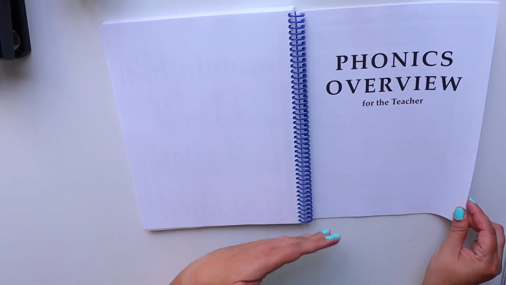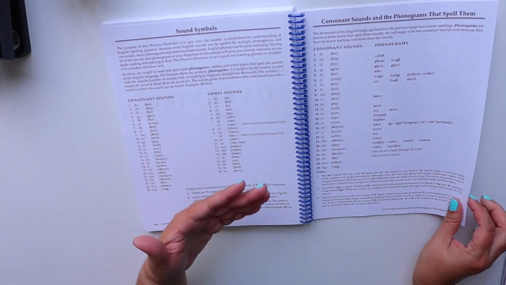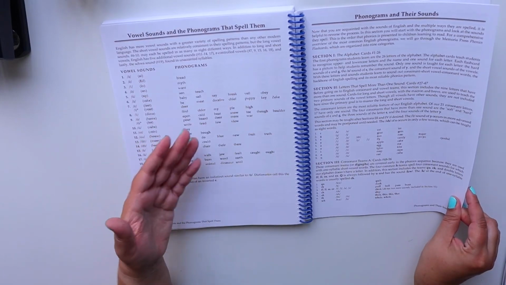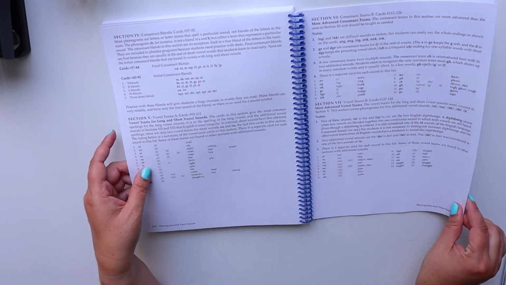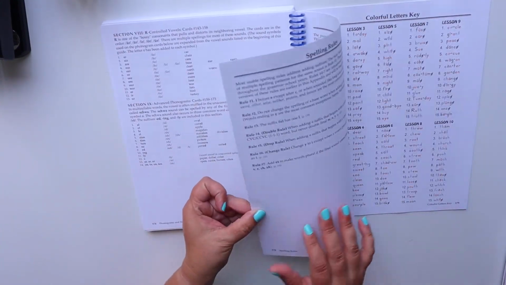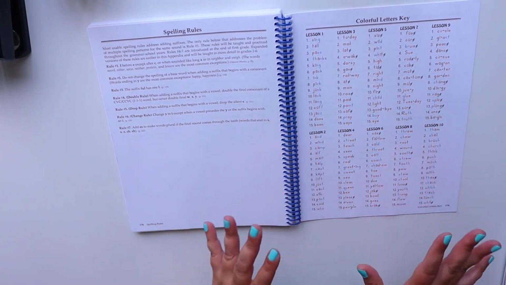Contractions, phonics overview for the teacher. So you have some sounds, symbols, consonant sounds, and the phonograms that spell them. You have as well vowel sounds and the phonograms that spell them, phonograms and their sounds. More information in here. Syllabication, spelling rules, and in here those colorful letters key.